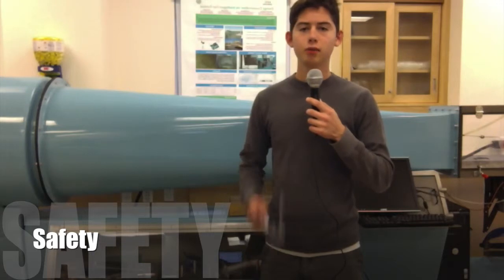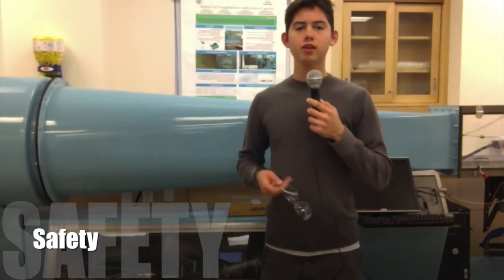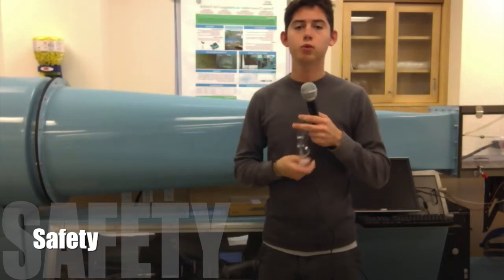In terms of safety, please wear safety goggles during the experiment and do not stand directly in front or behind the wind tunnel. Also, if you are sensitive to noise, please feel free to use the earbuds provided to reduce the noise from the wind tunnel.